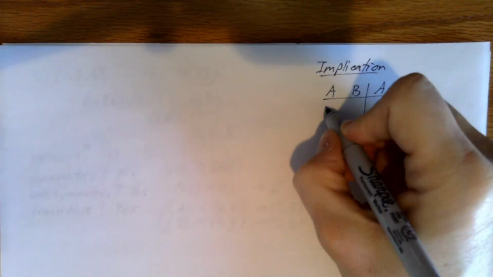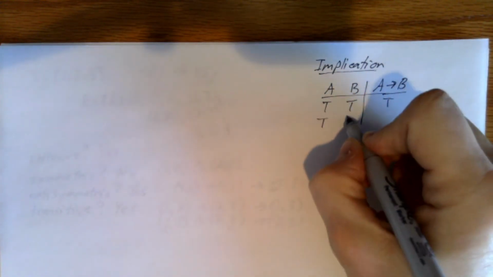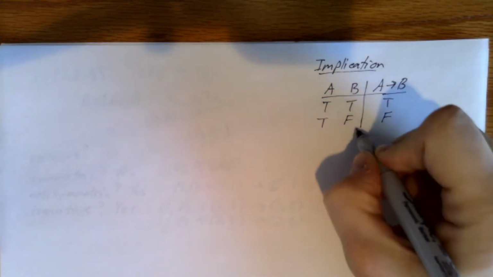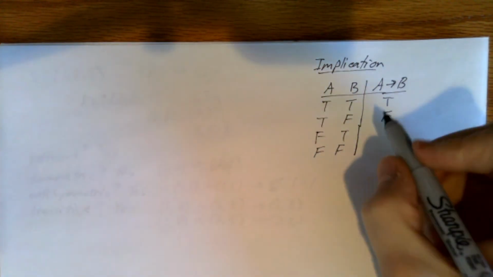So we have a truth table. It says if we have A and B, then A implies B has this truth value. So if A is true and B is true, then this will be true. If A is true and this is false, this is false. But we have two other cases. We have false true and false false. If you remember for the implication table, these last two are considered true.